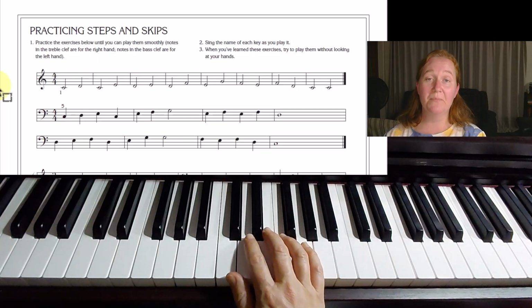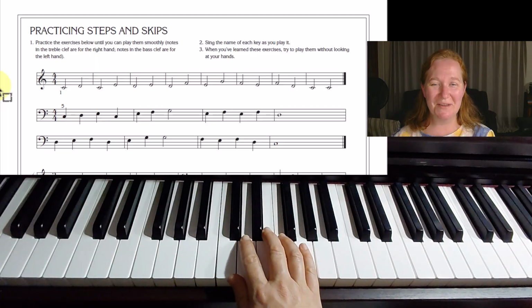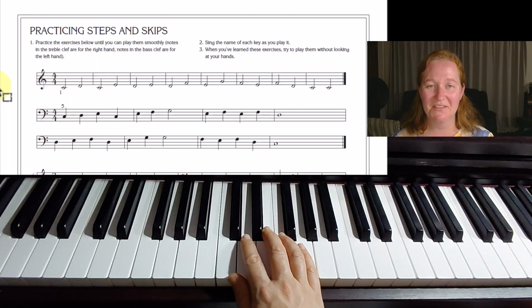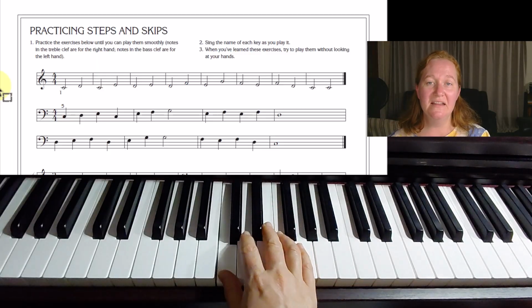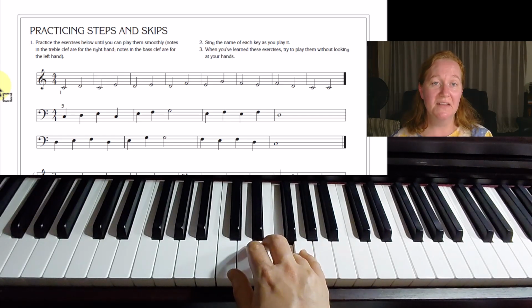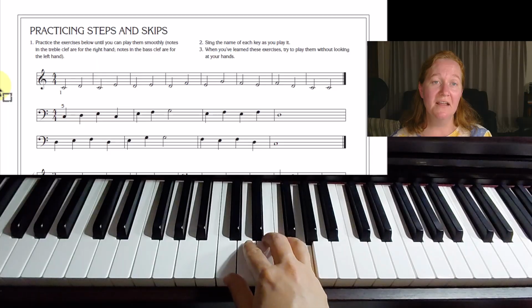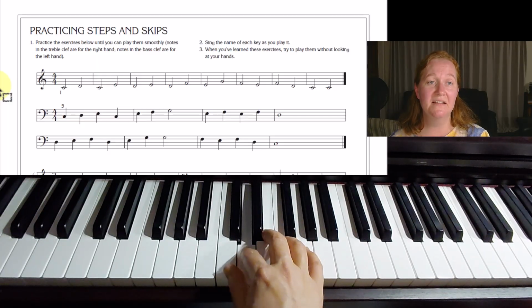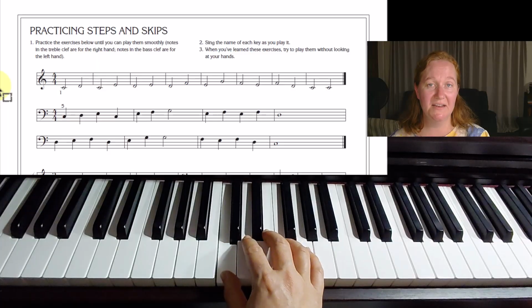Okay, so I'm going to now play it without doing the steps and skips and describing it for you. I'll just say the notes, and then I'll count it out so you can hear it. Make sure you got the steady rhythm as well. So we have C, D, C, E, D, E, D, F, E, G, F, E, F, D, C, C.